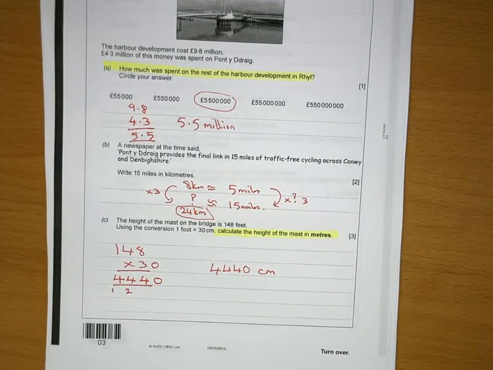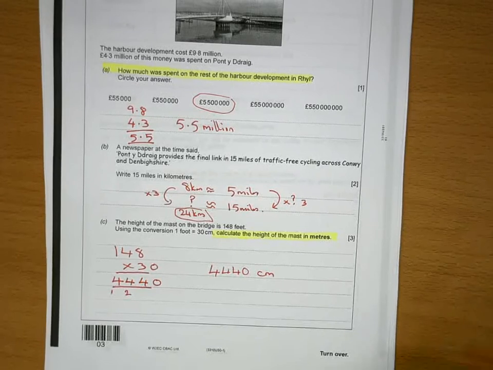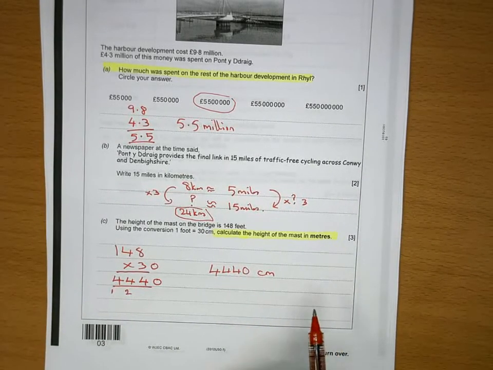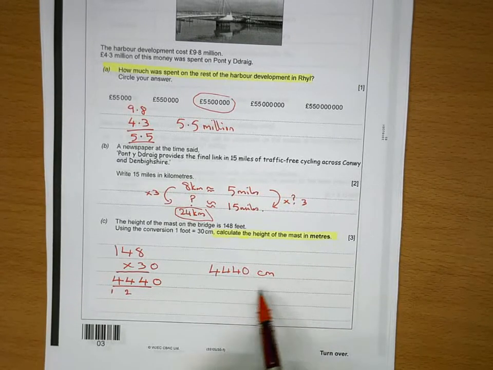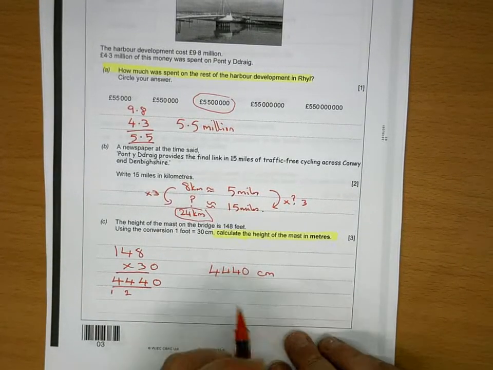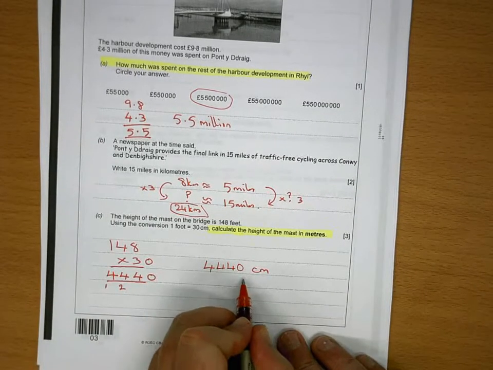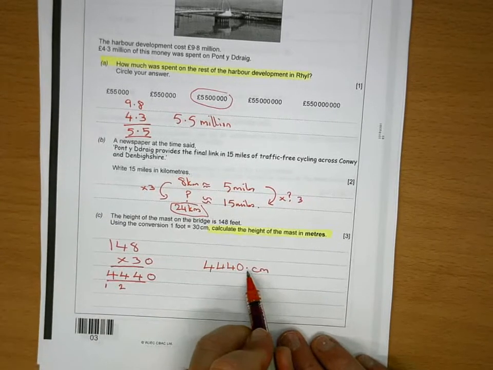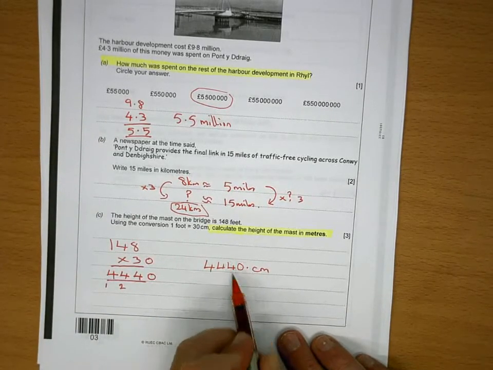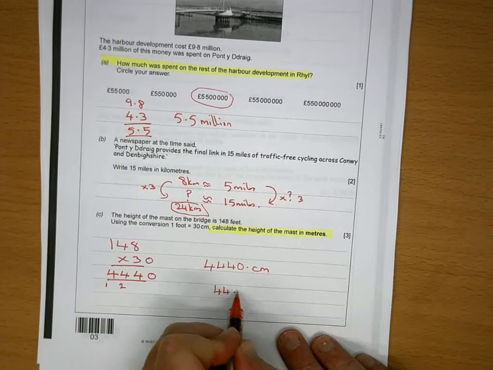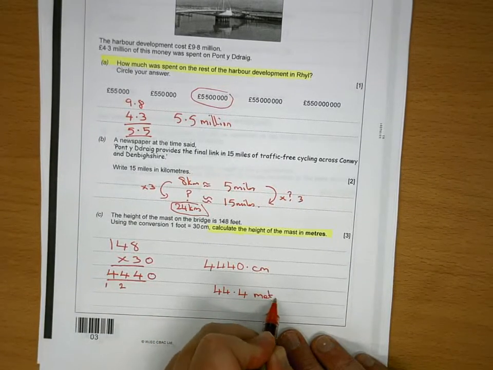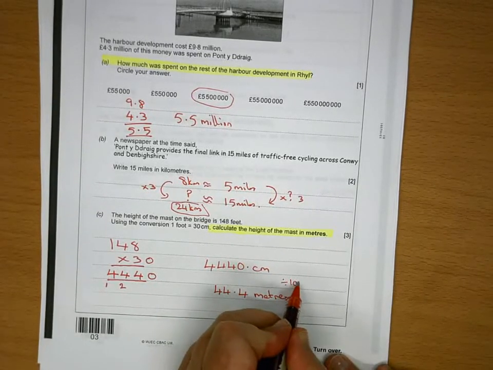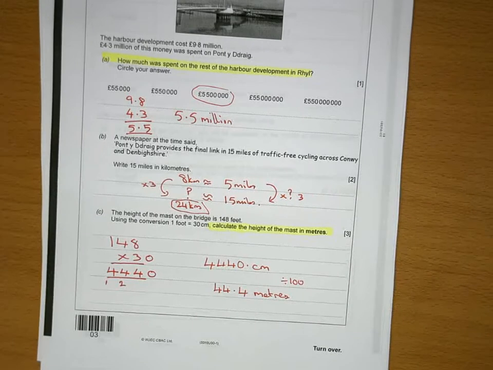And that will be in centimeters. The question wants me to turn that into meters, so you need to know that there are 100 centimeters in a meter. So I have to divide that by 100 to turn it into meters. And when I divide that by 100, that's going to have the same effect as the decimal point moving twice, to be 44.4 meters. Okay, so we're dividing by 100 to turn the centimeters into meters.